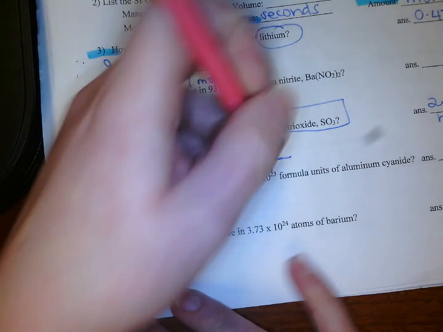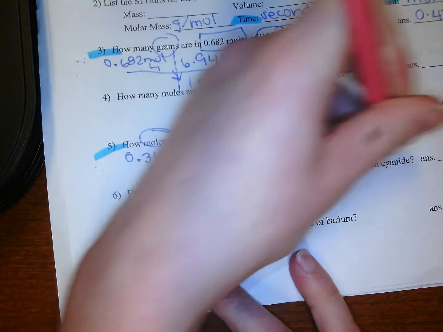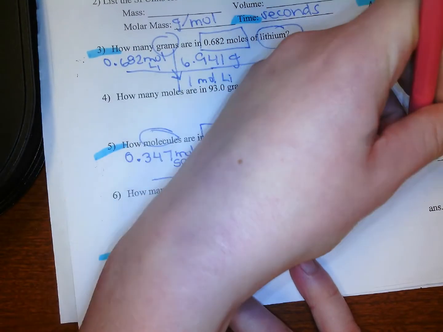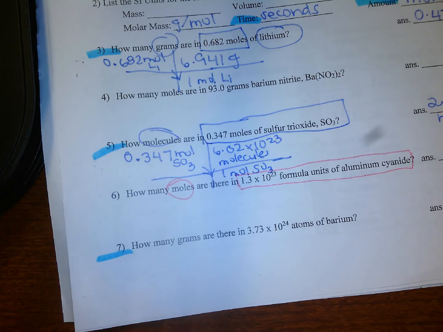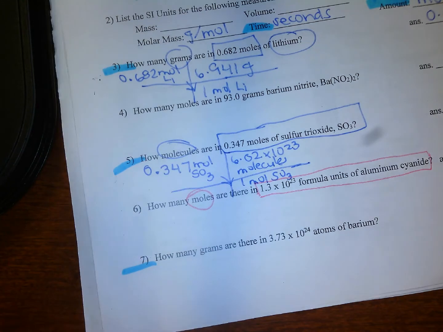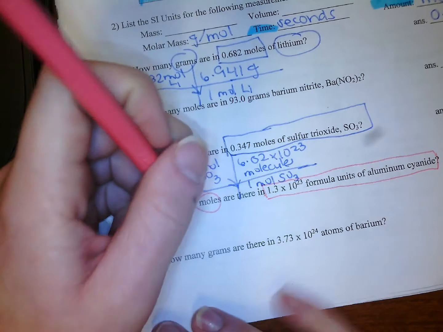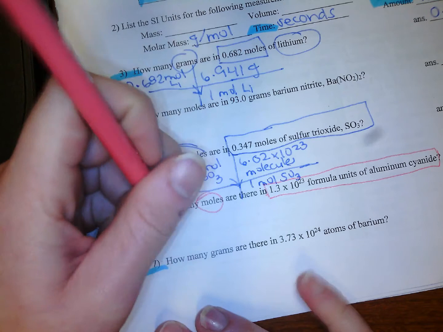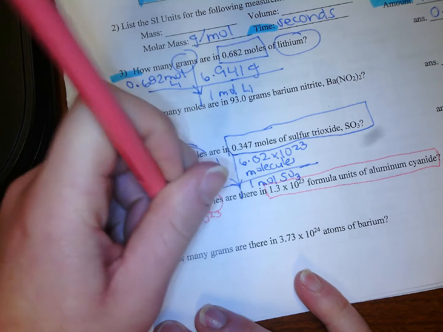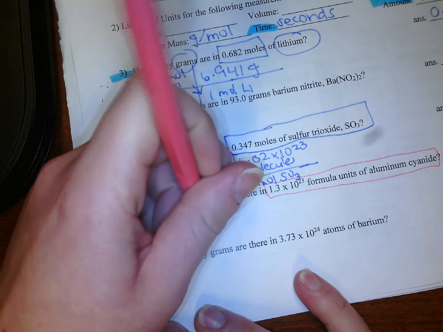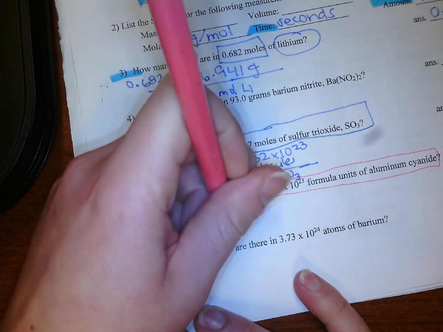So I'm looking for moles, and I'm going to box this. This is my given information, 1.3 times 10 to the 23 formula units of aluminum cyanide. Okay, so I'm going to start with the 1.3 times 10 to the 23rd formula units of aluminum cyanide.